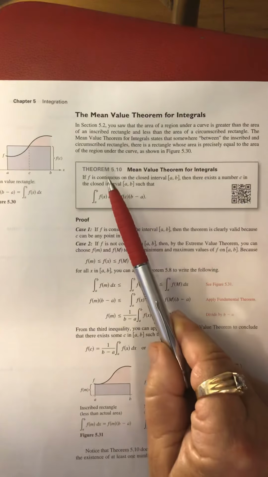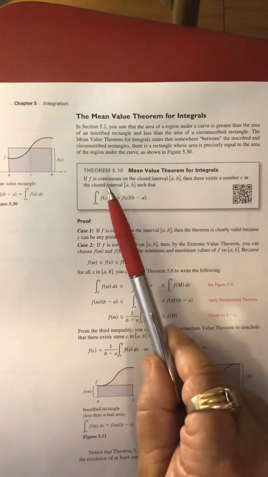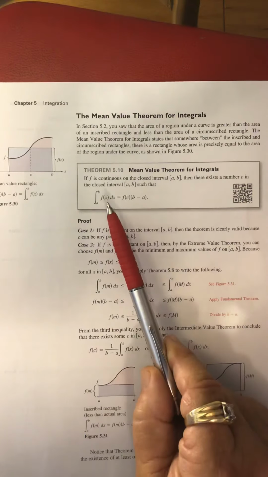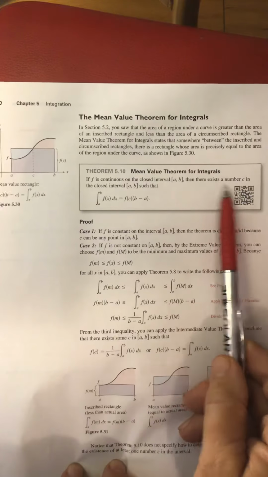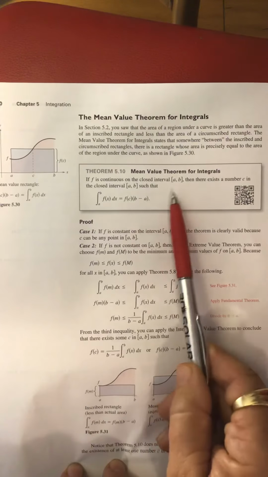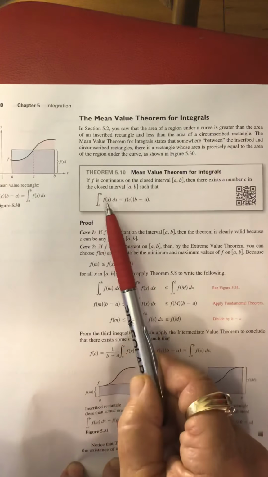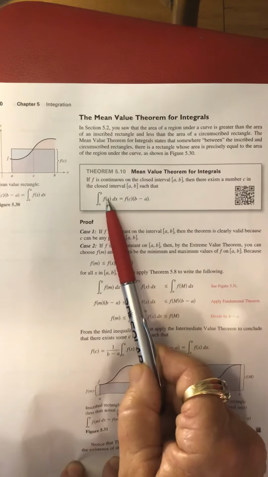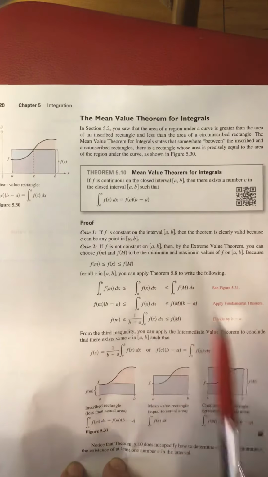Mean value theorem. Continuous function on a closed interval, then there exists some number c in the closed interval for which the definite integral is equal to f of c times b minus a. So it's a formula. If I want to find c, I have a and b, so I know this. I know what the function is because I'm given it. And I've got a definite integral. So if I can figure out the antiderivative of f, I can figure out what this number is. And if I know that number, I can evaluate for c.